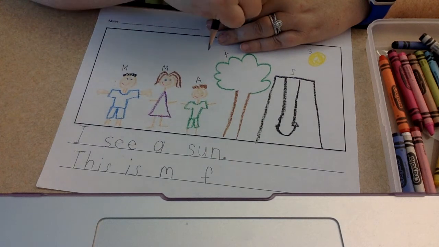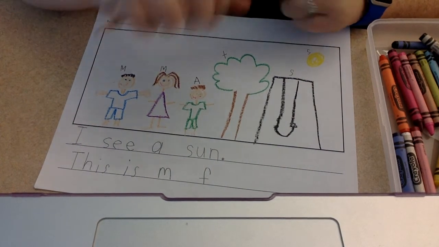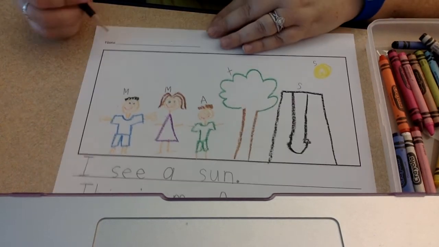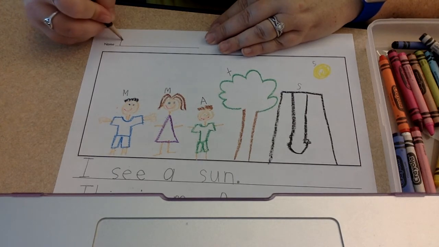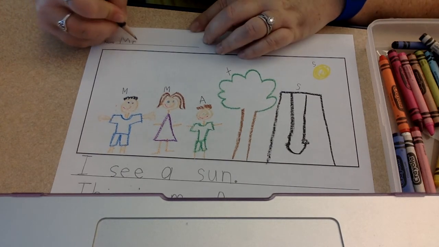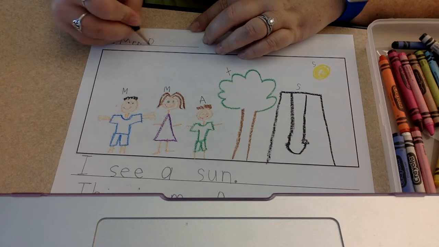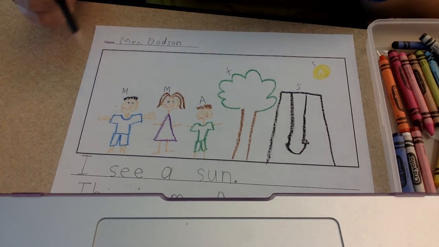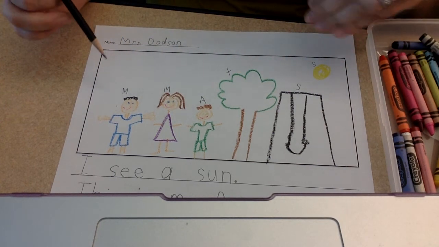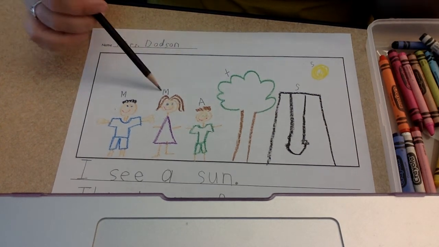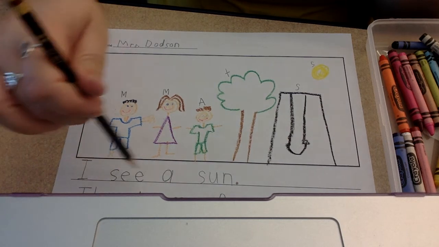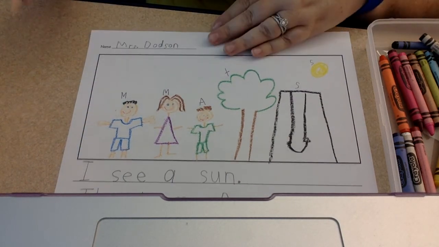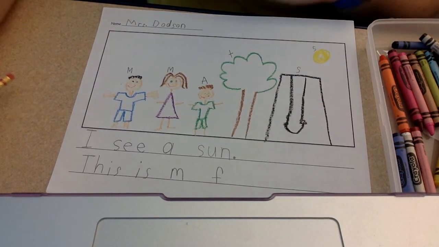And if that's all you can do right now, that is perfectly great. I just want you to try your best. Also, don't forget to always put your name at the top. I almost forgot to put my name, so let me put my name here. So I hope that you spend some time every day writing, even if it's telling your story with a picture, if it's labeling your picture, or if you're ready to start writing sentences. I want you to spend some time writing every single day.